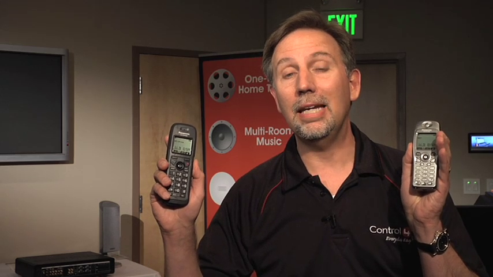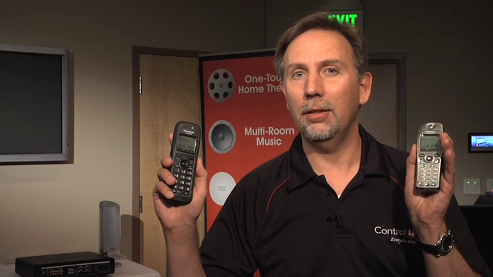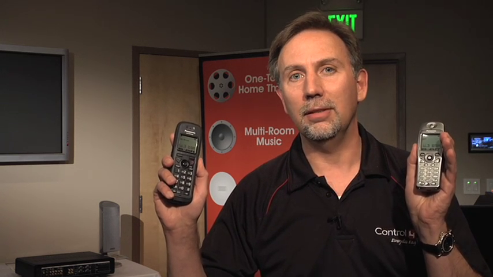In addition to the wired phones, Panasonic has selections for wireless. This is the KXTD7696, and here's the KXTD7695. Both phones have the same basic functionality. This one's a little more ruggedized for those demanding environments you might be doing your installations in.